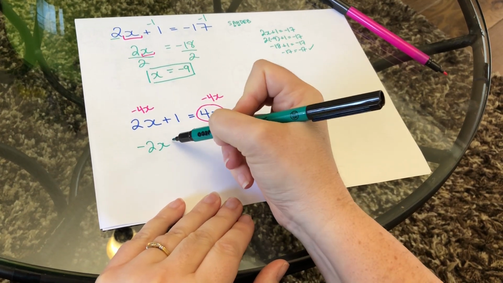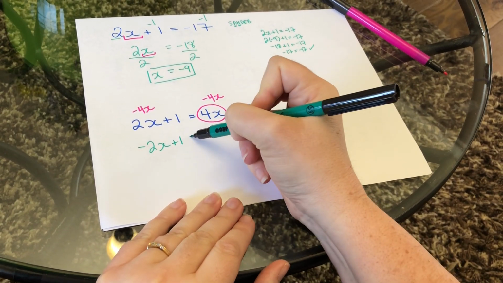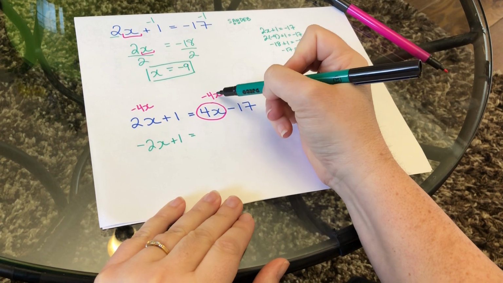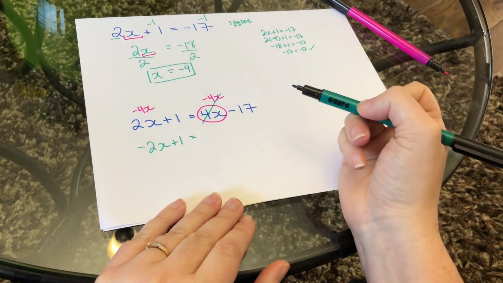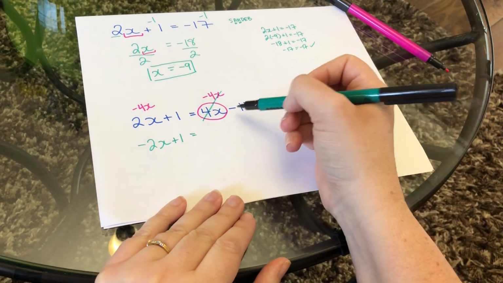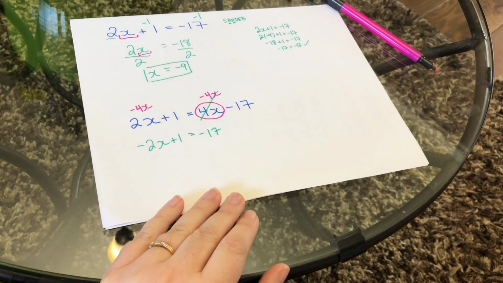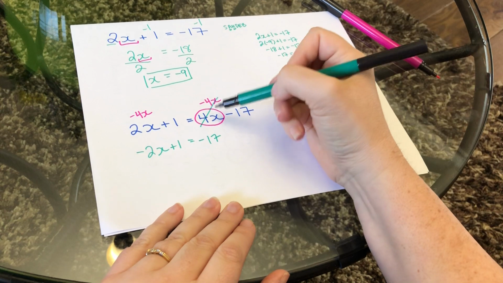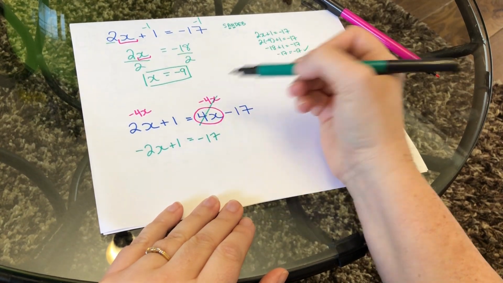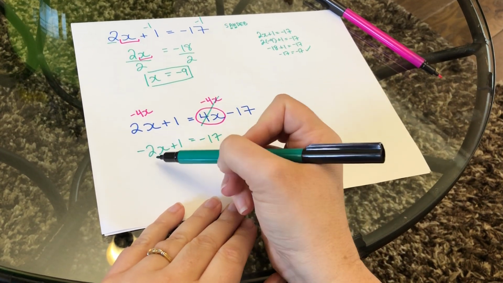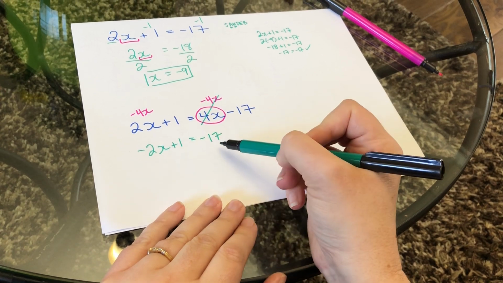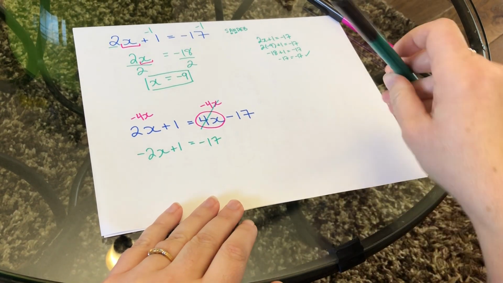I still have a plus 1. I still have an equals. 4x minus 4x goes to 0 because 4x minus 4x is 0. And I still have a negative 17. Okay? So by doing that first step of subtracting 4x from both sides, I've got all of my x's onto one side now, and now it becomes a two-step problem, which we know how to do because of our practice from yesterday.